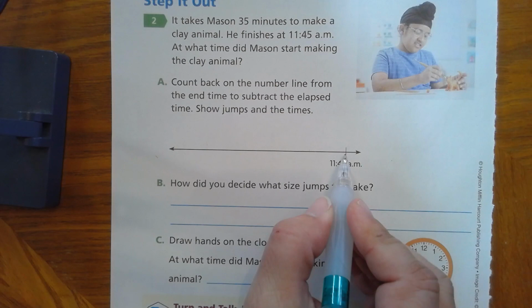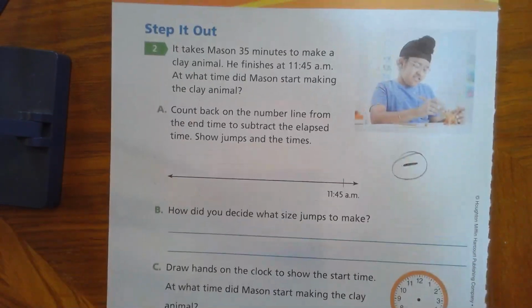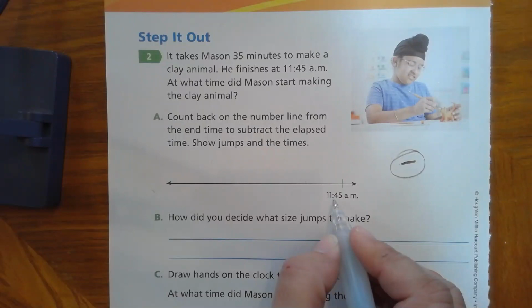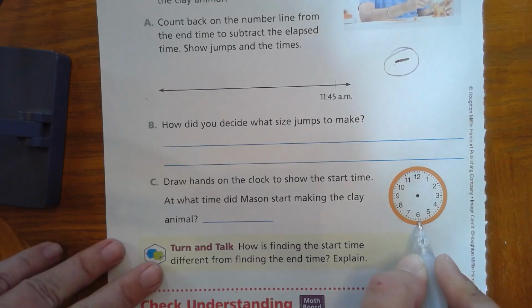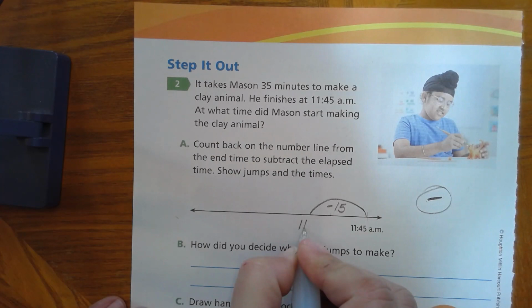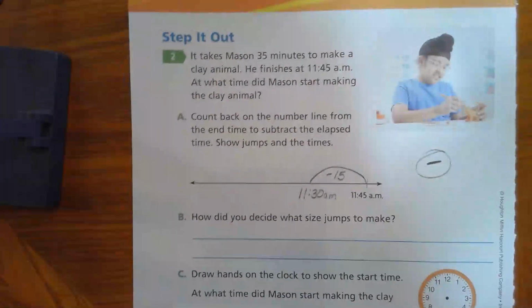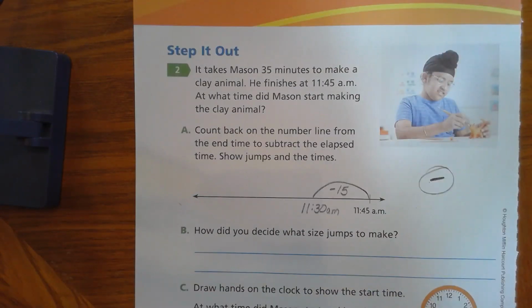If we're going backwards, what in the world are we going to do? We're doing the opposite. That's right. We're going to have to do some subtraction here. So we're going to have to back it up 35 minutes from 11:45. Well, I know that if I'm at 45 and I back up 15 minutes, I'm at where? That's right. So let's subtract 15 minutes. That's going to put us at 11:30. If we're at 45, we take away 15 minutes, we're at 30.